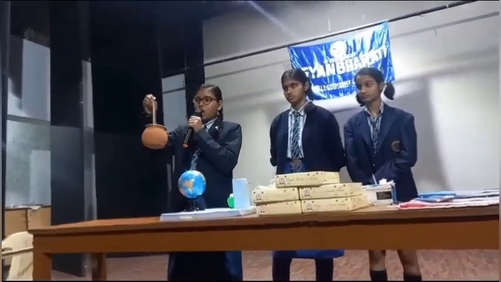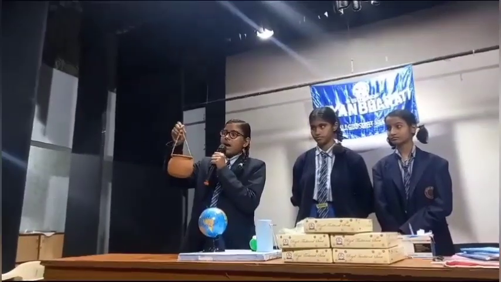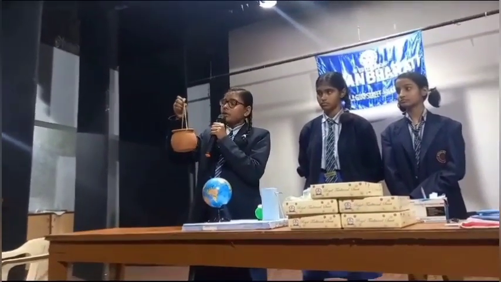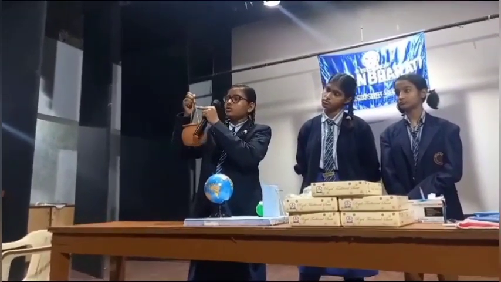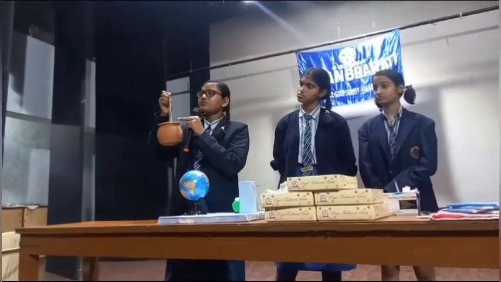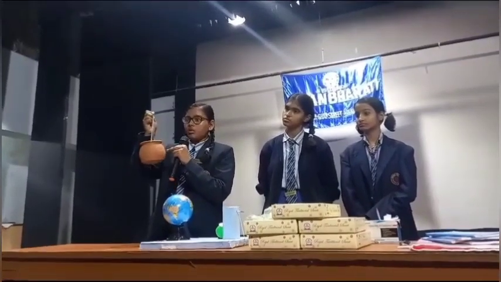The weight of the pot is acting in the downward direction, but when I hang it to my hand, it is not falling down. Why? Because the tension is working through the string of this pot tied with it. That's why the tension opposes the weight of the body to fall down.